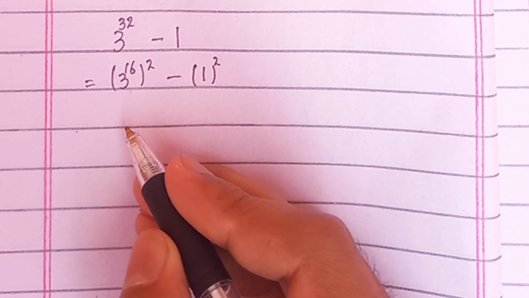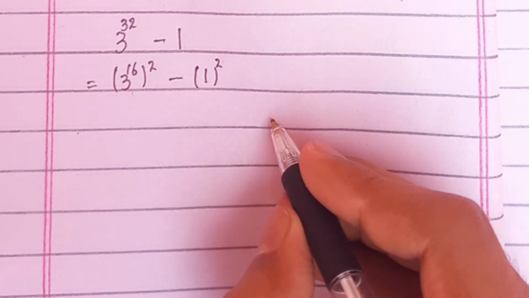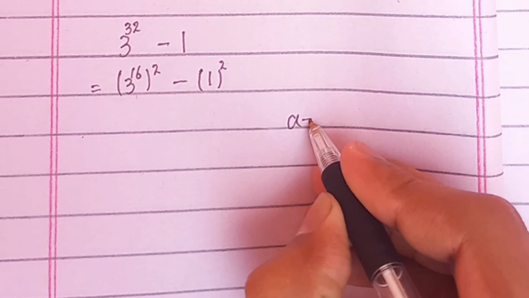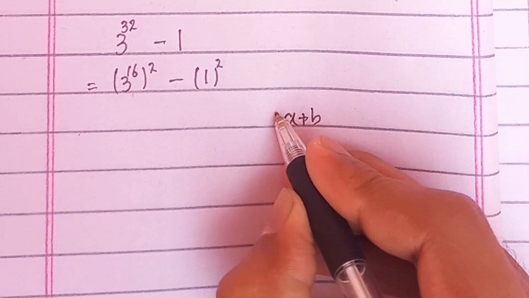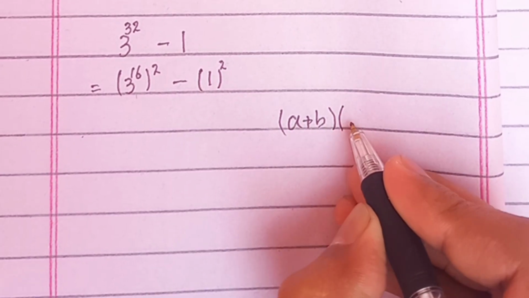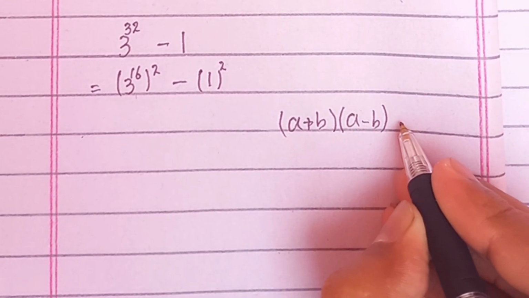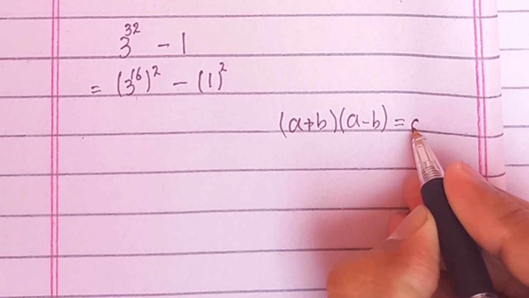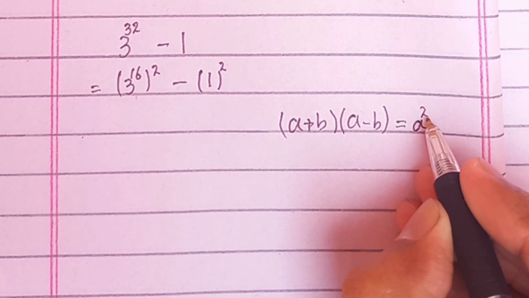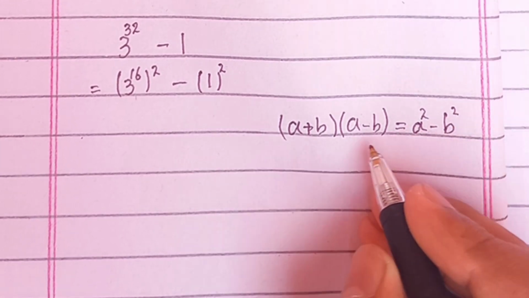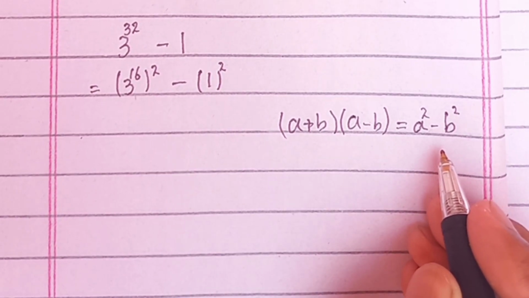So we use the formula (a plus b) into (a minus b) is equal to a square minus b square, the difference of two squares.